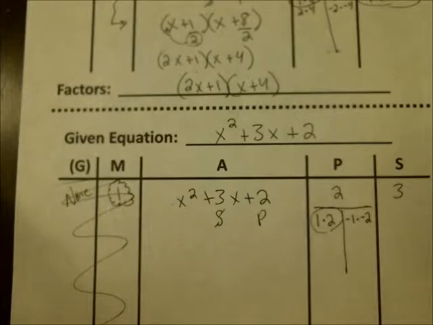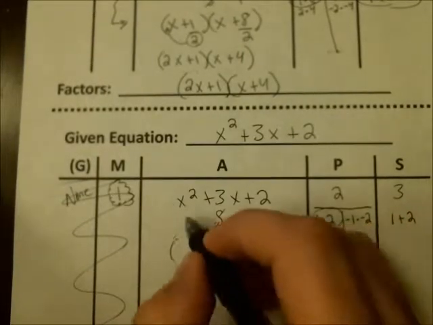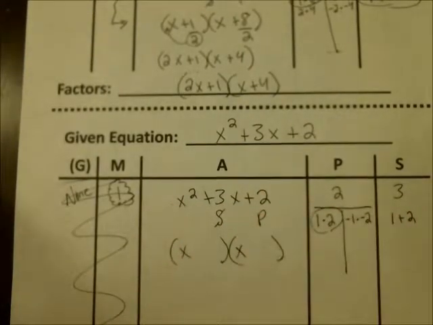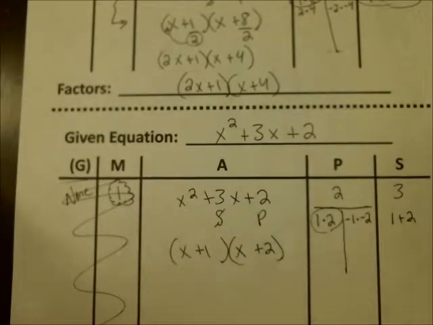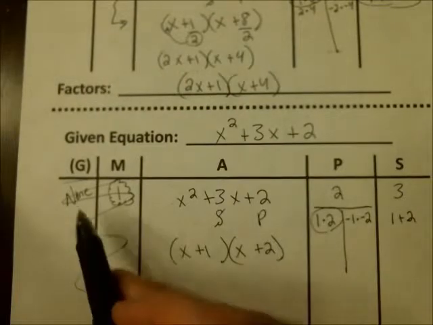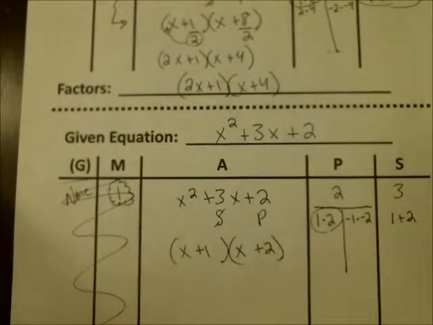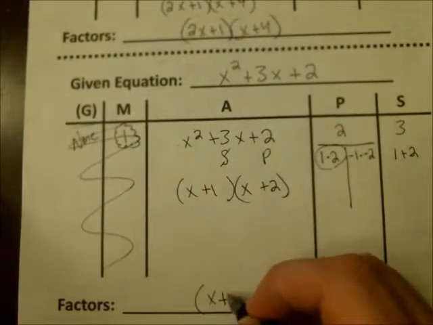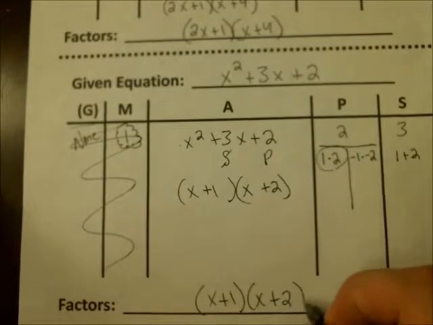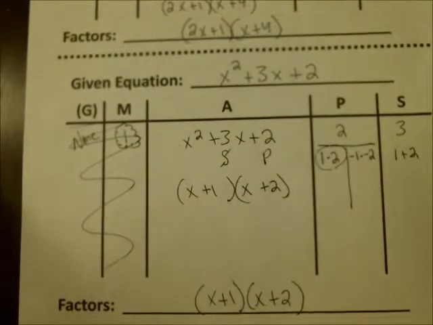Okay. Hopefully you chose the right 50. So 1 plus 2 is 3. Those are my factors. I draw my parentheses. X squared goes to x and x. Plus 1. Plus 2. I'm done. I don't have to bring back my magic number because it's just 1. Anything divided by 1 is itself. I have no GCF, so I don't have to remember to bring that over. So my factors are x plus 1 times x plus 2. Ta-da!